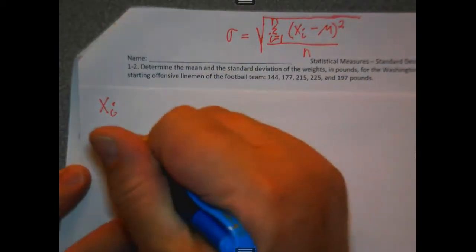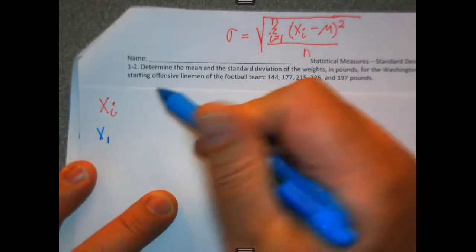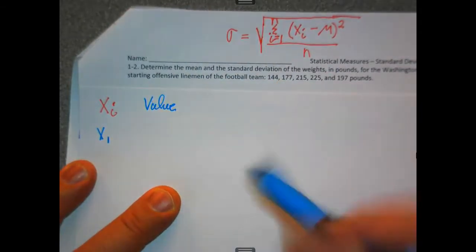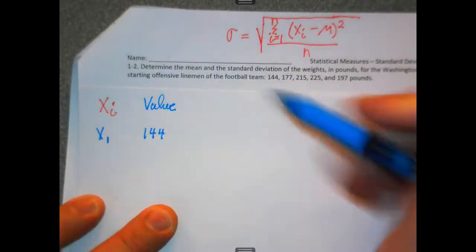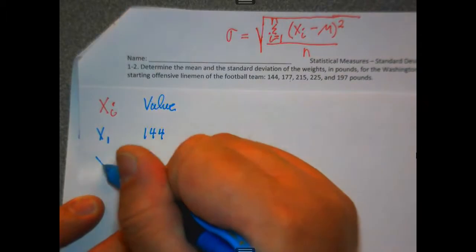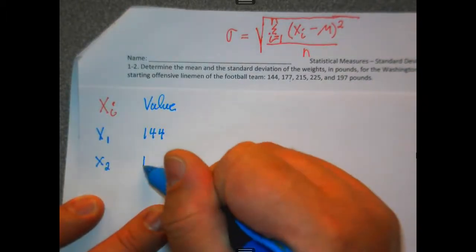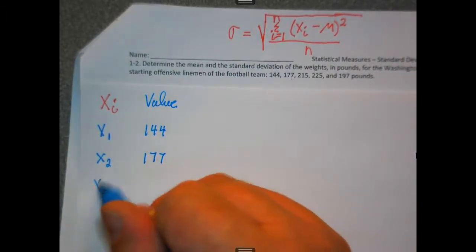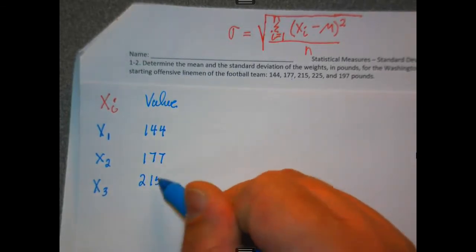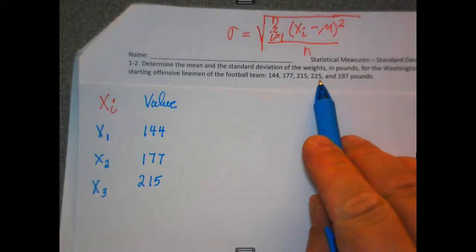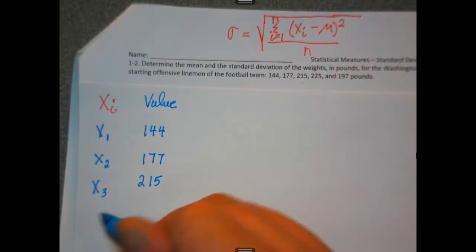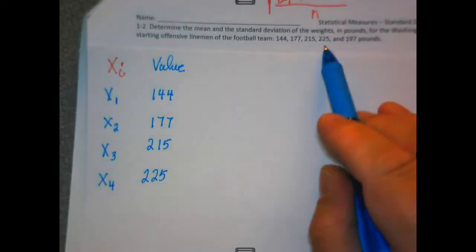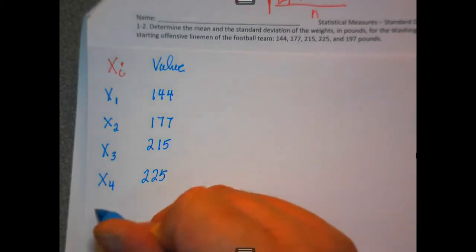So our first data point, x of 1, the value of that data point, 144. x of 2 is 177. x of 3 is 215. x of 4 is 221. And x of 5 is 197.